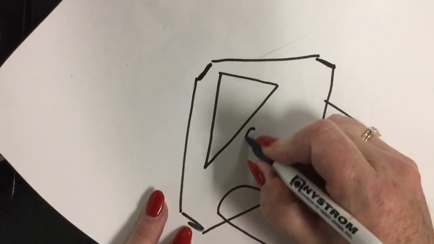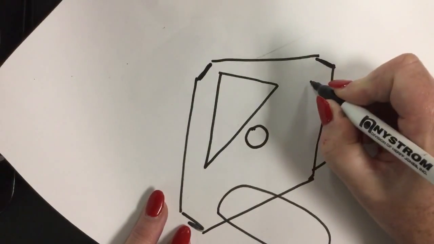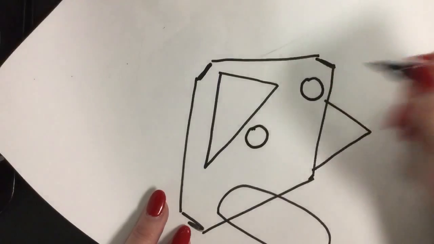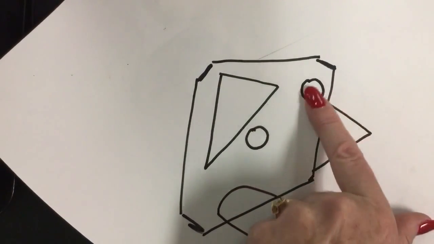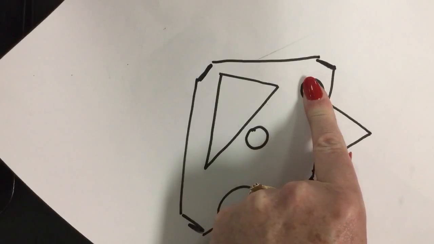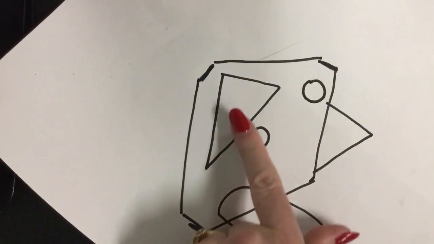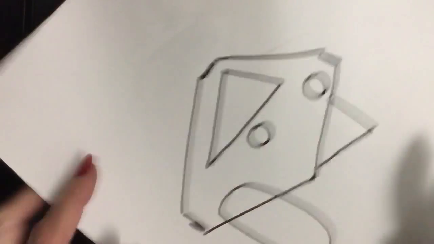So I might put one here and one here. 2 smaller circles. And this is about the size of a grape. You can see it's as wide as my finger. So don't make it smaller than your finger. It's as wide as your finger.